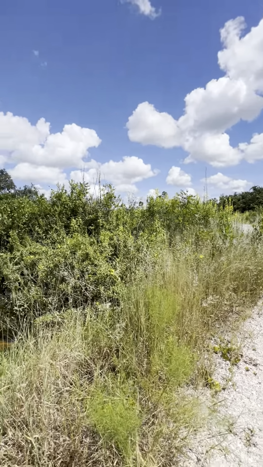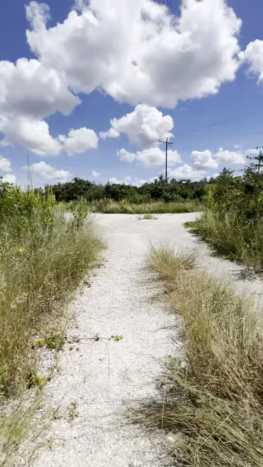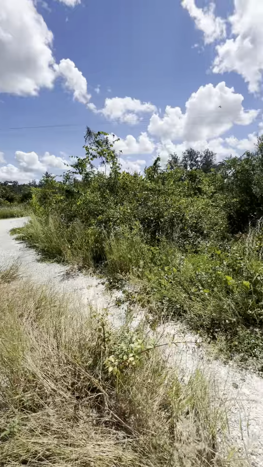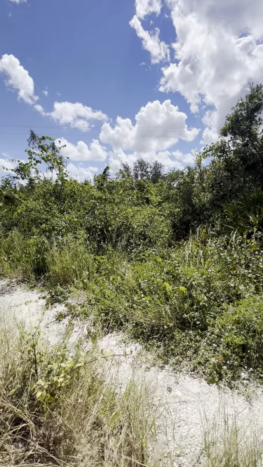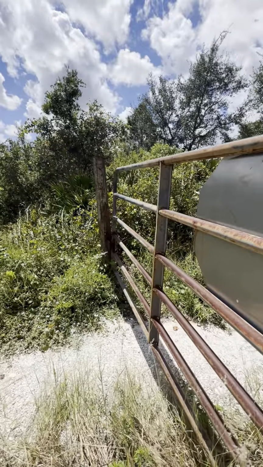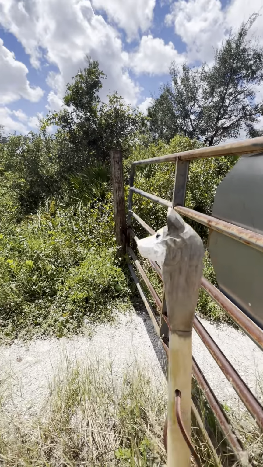So as long awaited and promised, I wanted to bring you guys to the spot where the community garden is going to take place in the food forest. Super excited. So we've got a gate here, so I had to climb over the gate. Got my trusty walking stick.